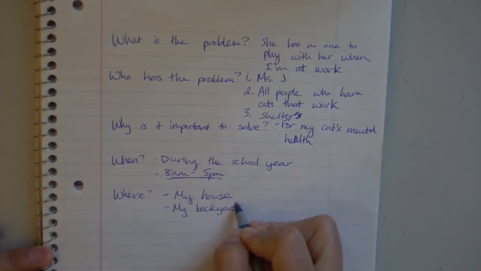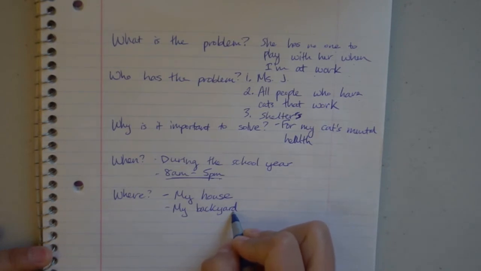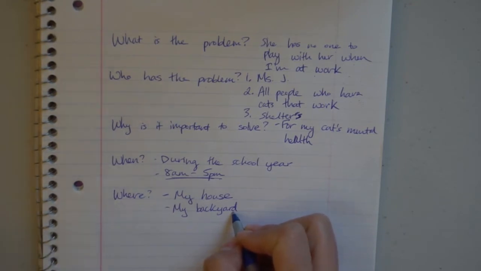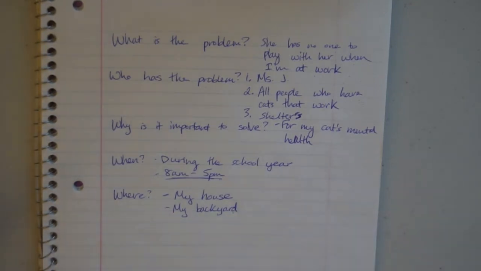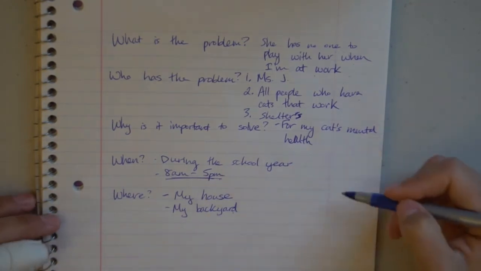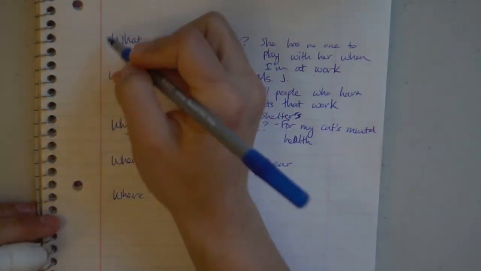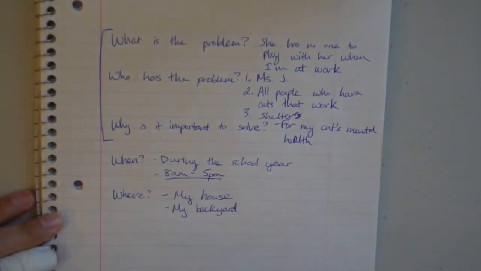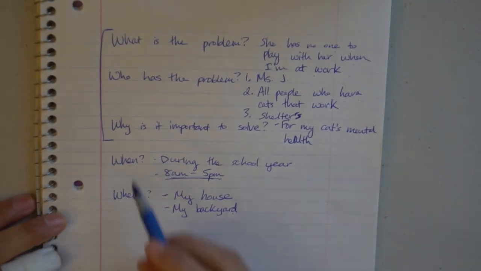Right, and if it was in your backyard, that would have an impact on your design, because then it has to be waterproof, and then you have the option to do something like solar panels to power it. So all of these things really impact your design. But the absolute minimum is that you have who, what, and why. When and where can definitely be helpful as well.